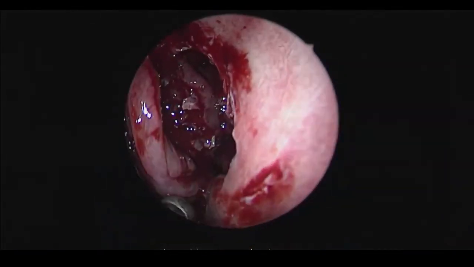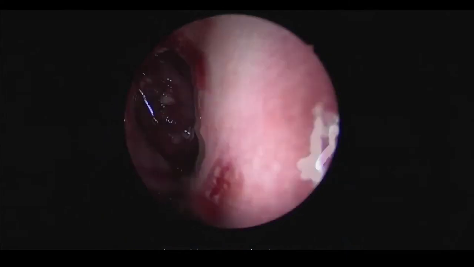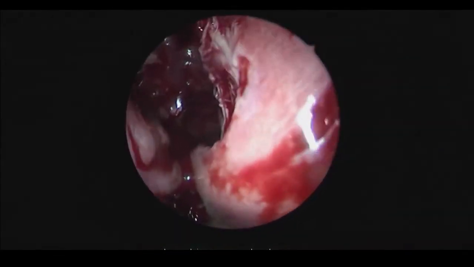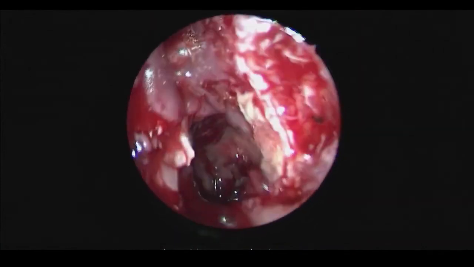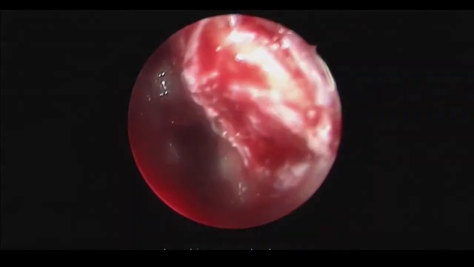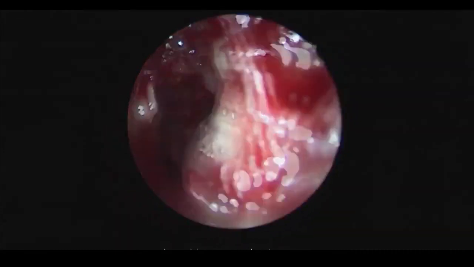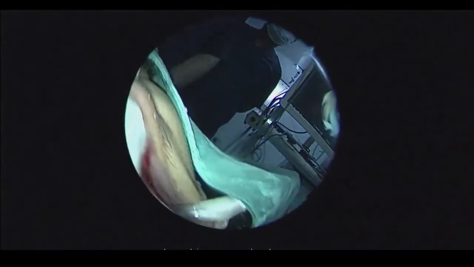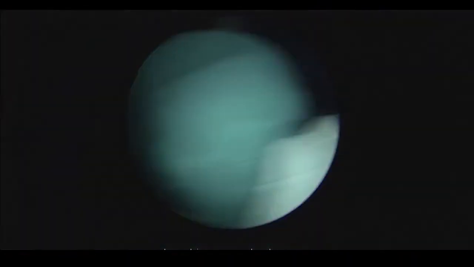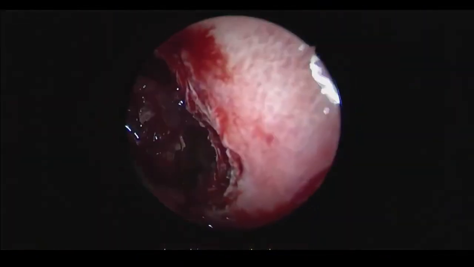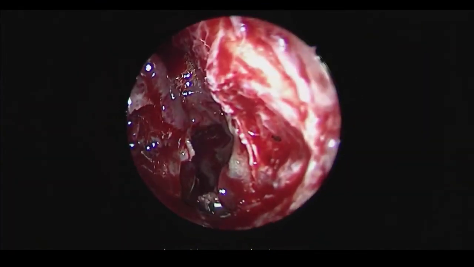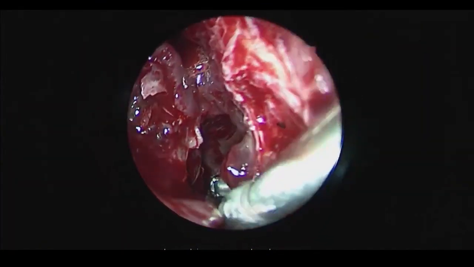It's seen, sir. Can you see my trocar there? Now I have to clear the maxillary sinus thoroughly, because even if I leave the smallest of the fungal material, I am in trouble. I push my 40 degree, remove the trocar and cannula both.